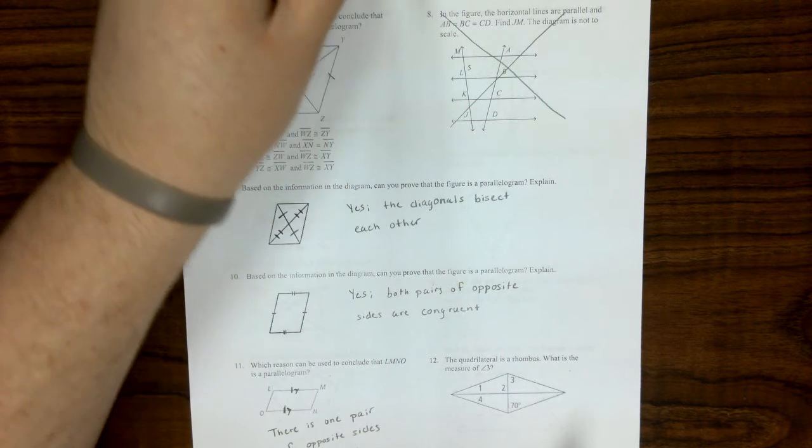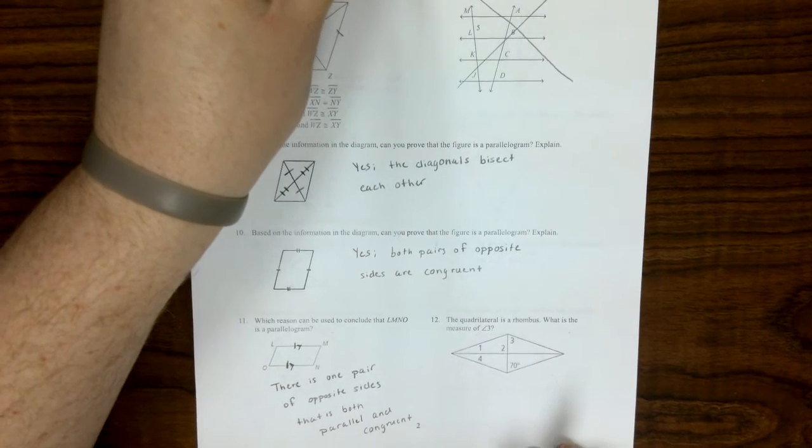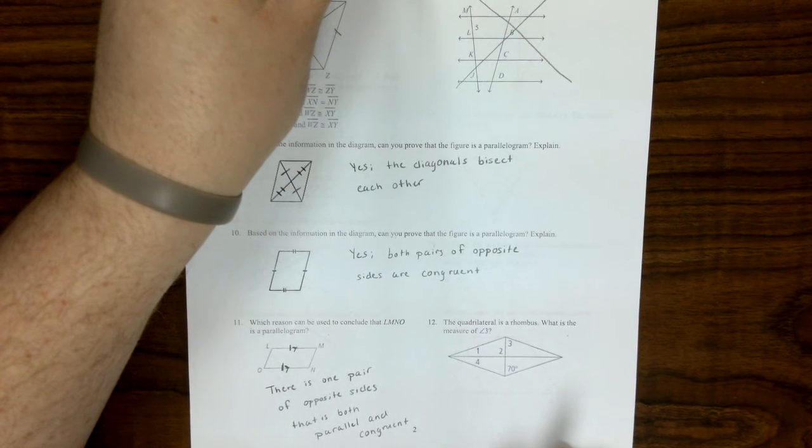Oops, fix it where you can see it. There we go. So that is enough to say that that is a parallelogram. If you have one pair of opposite sides, I think it's key that it's opposite, one pair of opposite sides that is both parallel and congruent, that's enough to say it's a parallelogram.